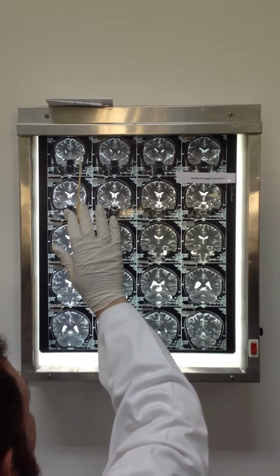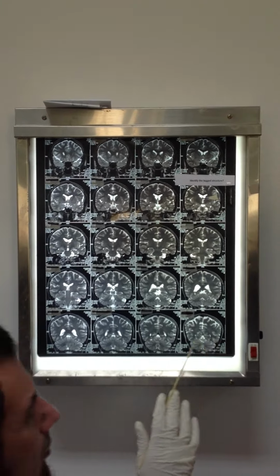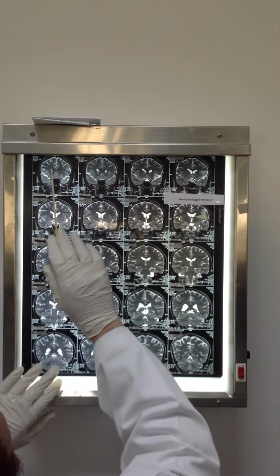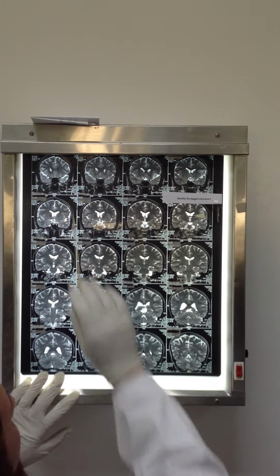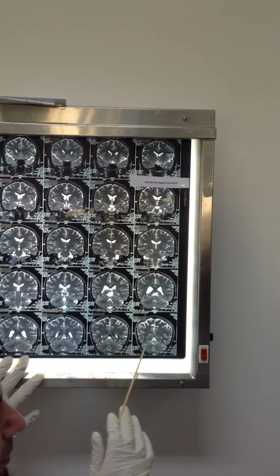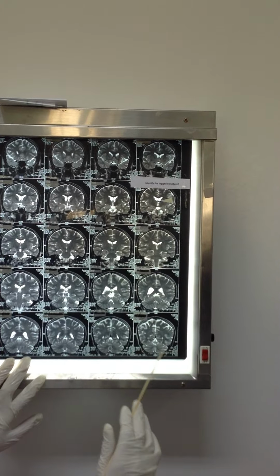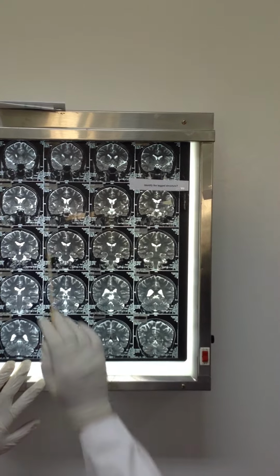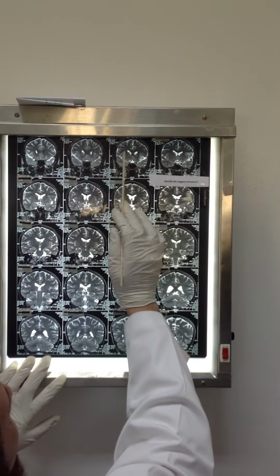This is the anterior, or the most rostral section, and this is the most caudal or posterior one. Here you can see the frontal lobes and part of the temporal. In the posterior one, you see the cerebellum. So this is the landmark to know that this is the posterior one. This is the cerebellum. The sections, section number 1, here it is.